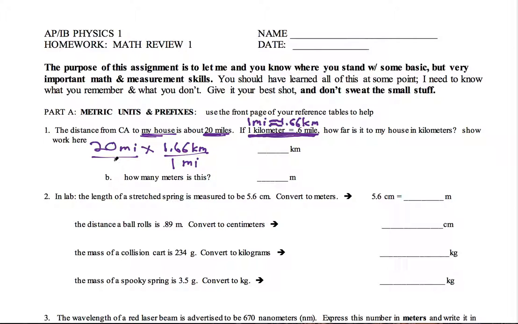And this side I can make like a fraction too, and put it over 1 if it helps you visually. You can see I have miles on top, miles on the bottom, those cancel. I'm just left with kilometers for units on top, which is where I want it. And this is going to be 20 times 1.66, which is about 33.3 kilometers.